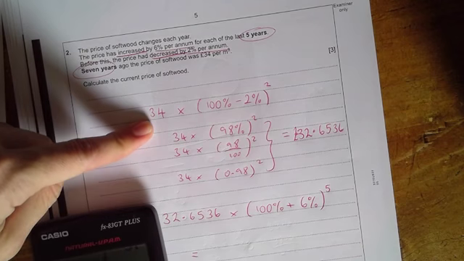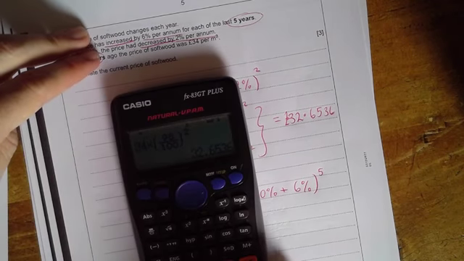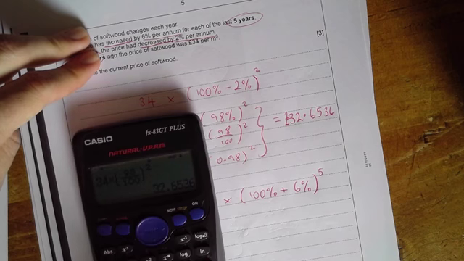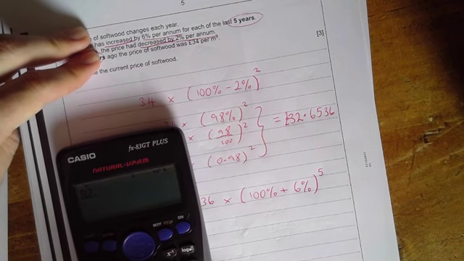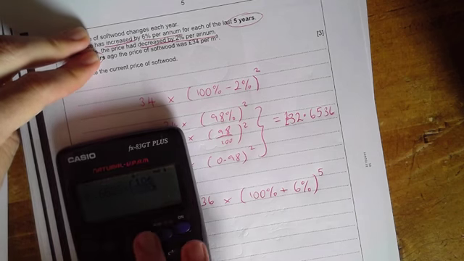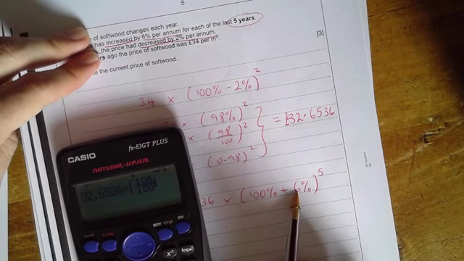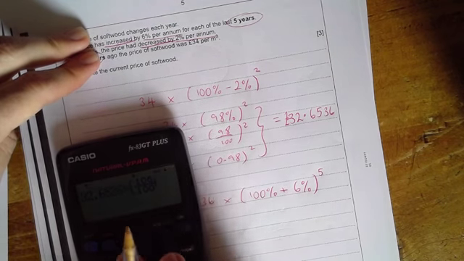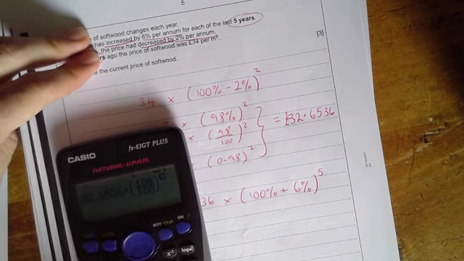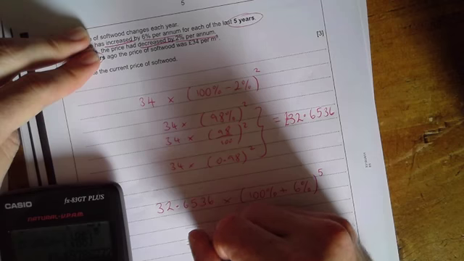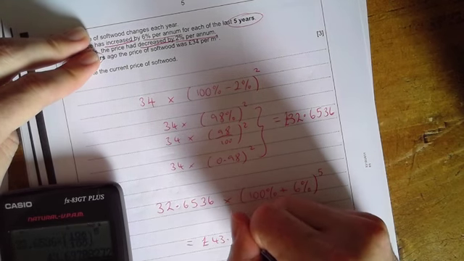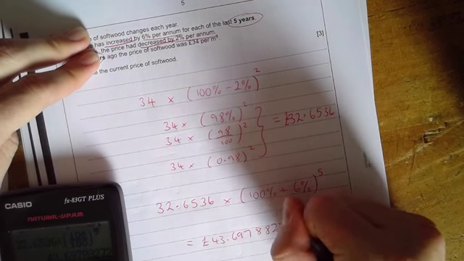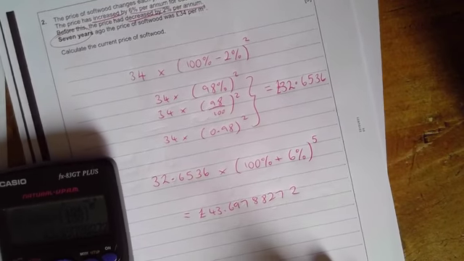I'm going to try and maybe write it slightly nicer into my calculator, which would be 32.6536 times by, I'm going to say 106 over 100. It's the same thing though. Like I say, you could actually put that into your calculator. You could put in 1.06 if you're confident with decimals, and then to the power button 5 comes to 43.69788272.